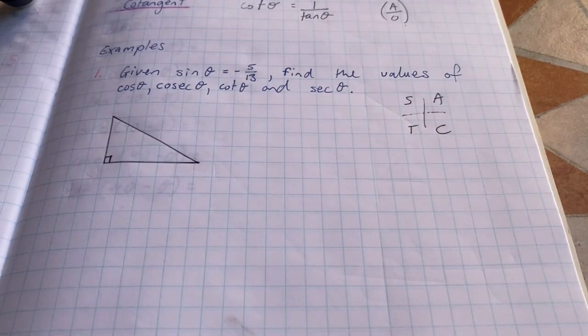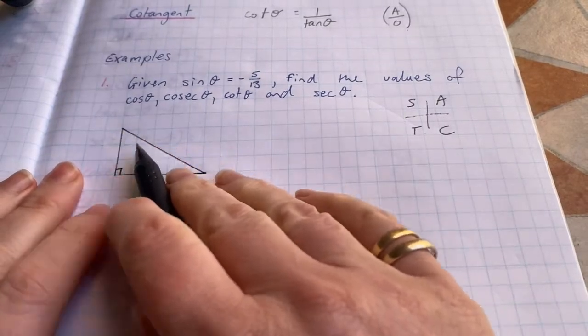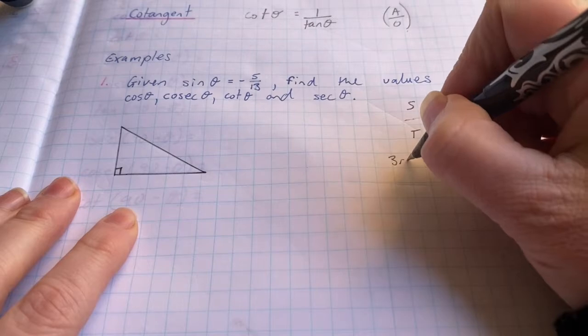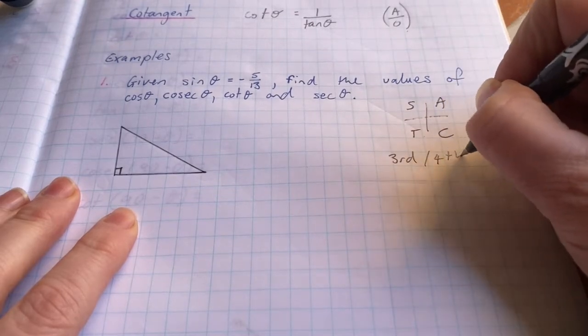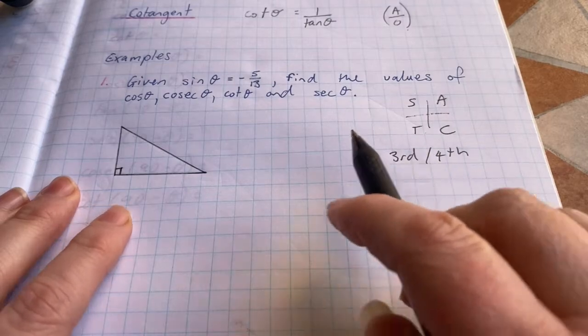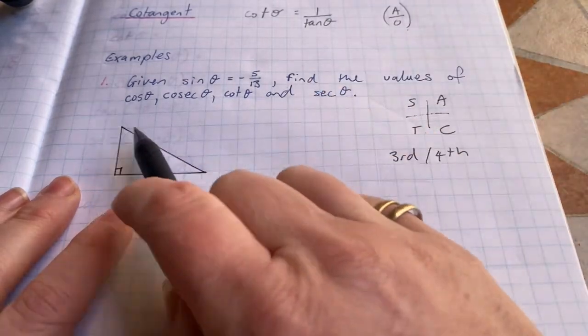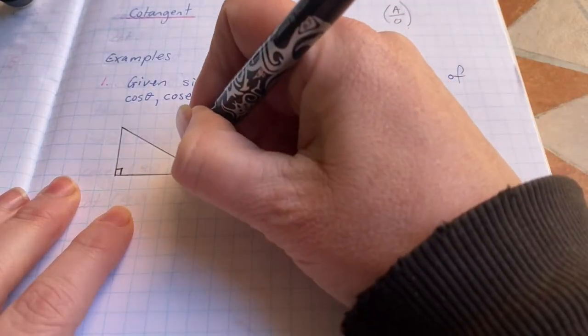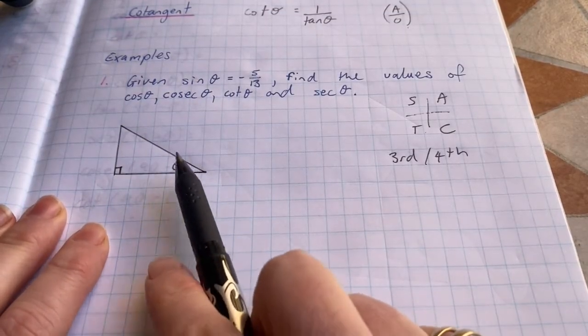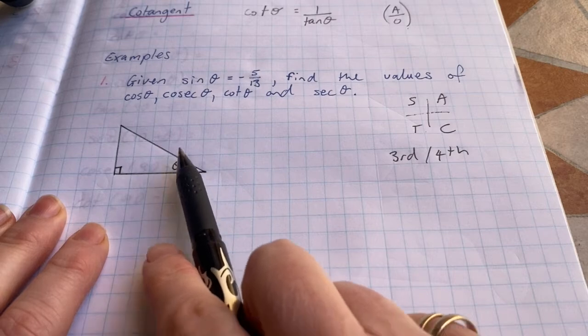So the first step in solving a problem like this is actually just to draw a triangle. Now, we know that we're in the third or the fourth quadrant, so there may actually be more than one answer. So just choose either angle. It really doesn't matter which one, and call it theta. Now, theta's not going to be an acute angle, but that doesn't actually matter.